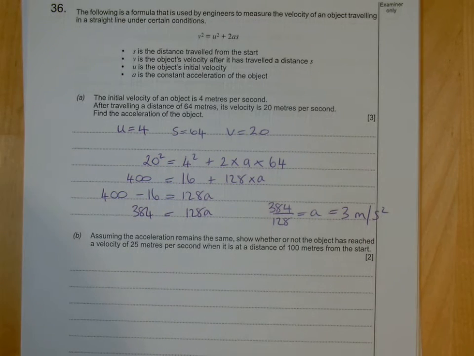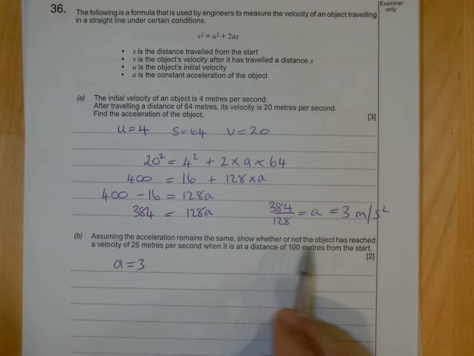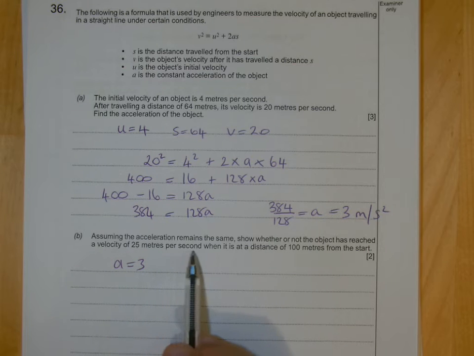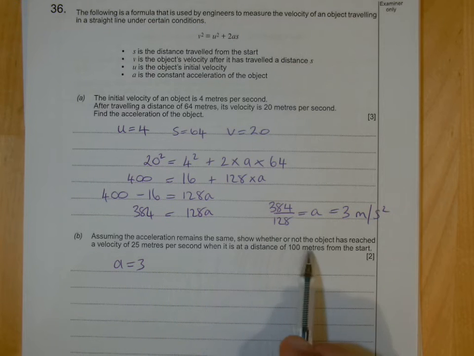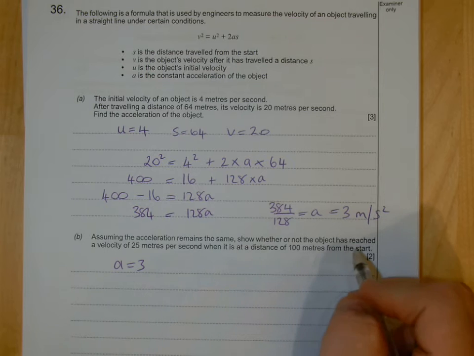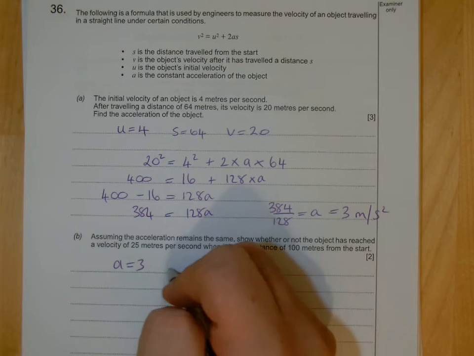So in part B, it says assuming the acceleration remains the same, so in other words, A is going to be 3, show whether or not the object has reached a velocity of 25 meters per second when it is at a distance of 100 meters from the start. So we're given A to be 3, same acceleration.